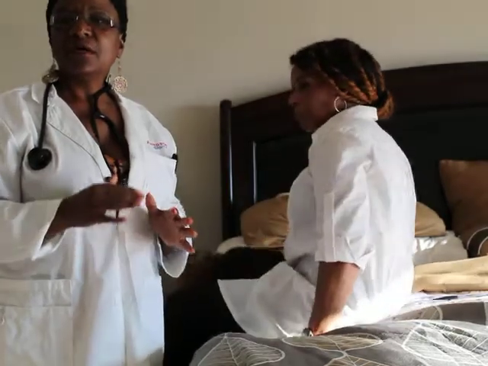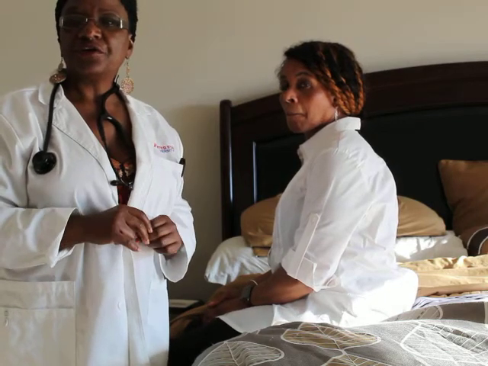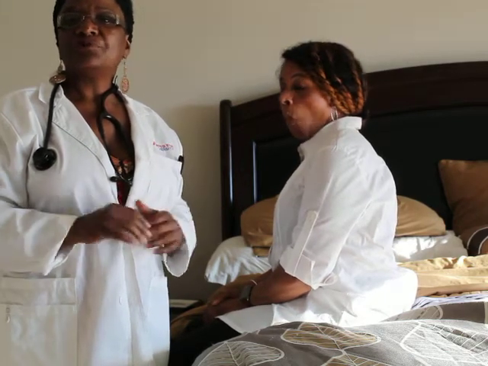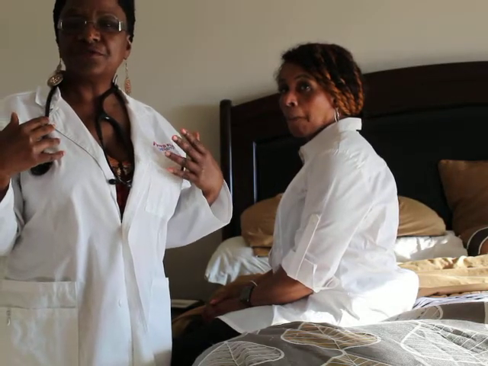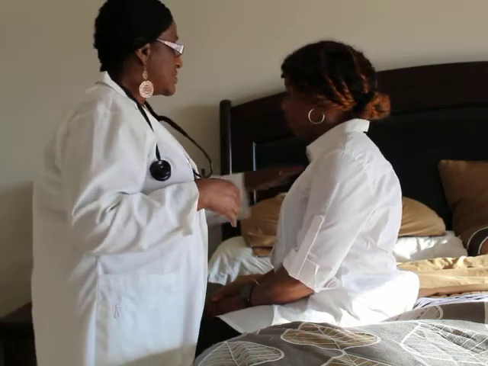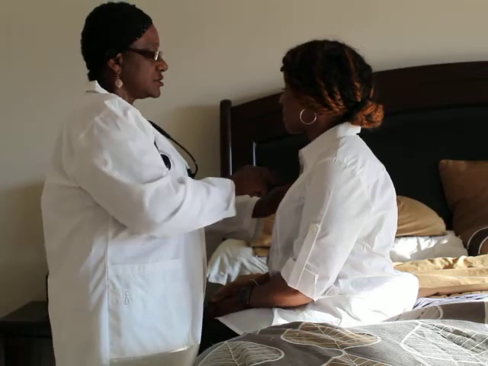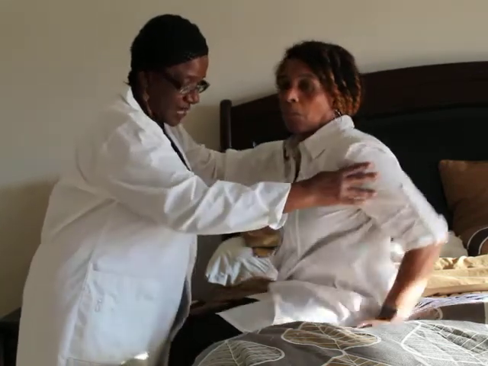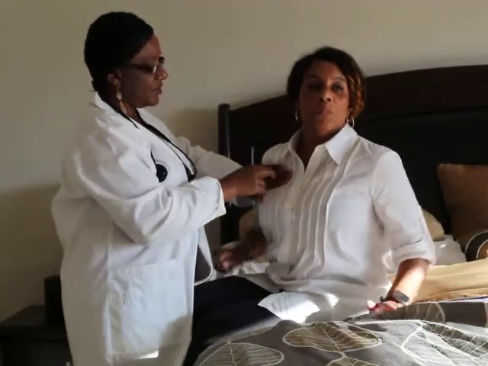I'm percussing side to side. I'm going to be using the middle finger on top of the other middle finger. I'm going to percuss on both lung fields, and I'm percussing both the anterior and the posterior. So I'm going to start with the anterior, then I'm going to go to the posterior, okay? If you don't mind looking towards the camera, I'm going to focus.